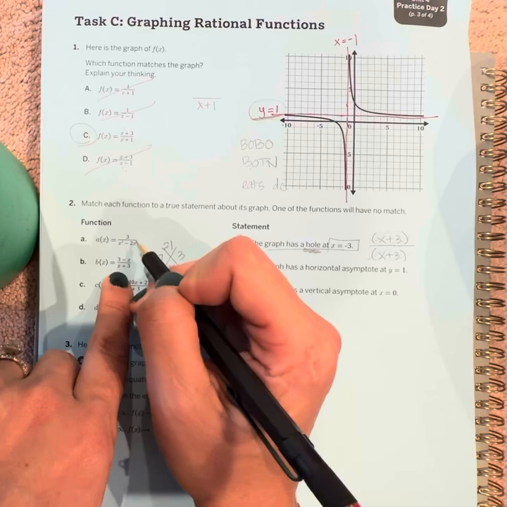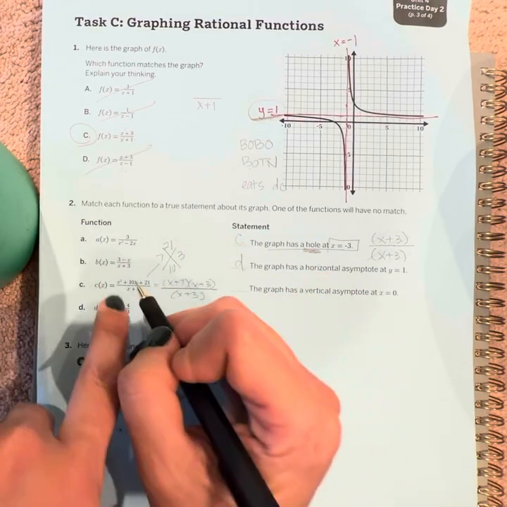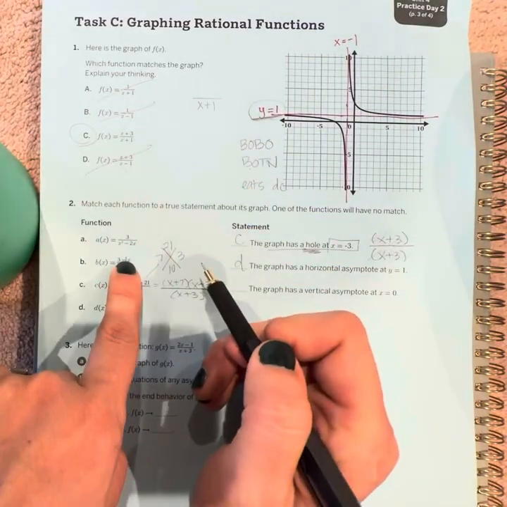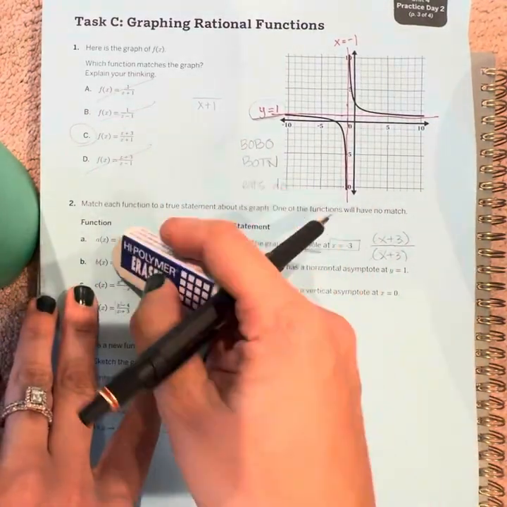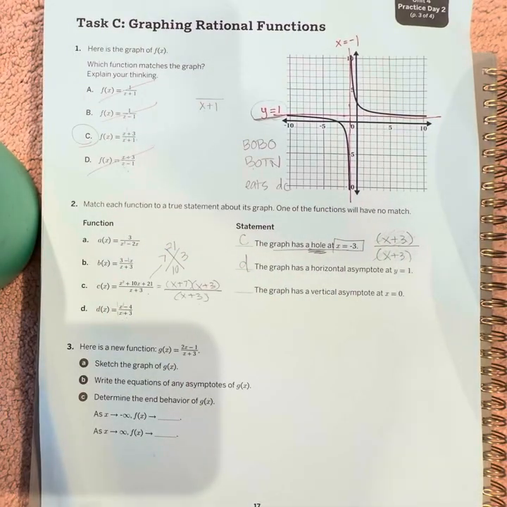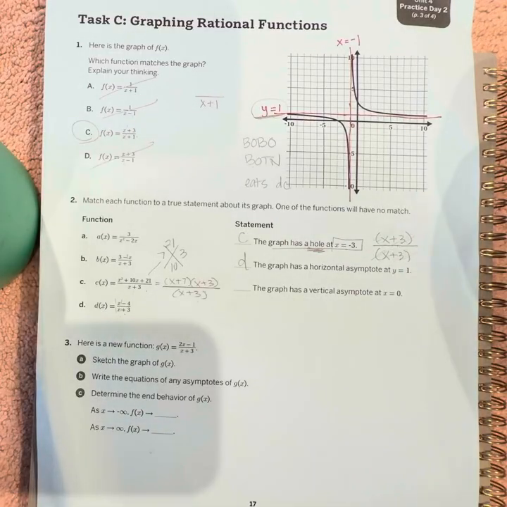Why is it not this one? This one's bigger on bottom, so the asymptote's 0. Why is it not this one? This one's top coefficient is negative 1. All right? So the asymptote would not be a positive 1. It'd be a negative 1. Okay? And then this one is bigger on top. So no, it's not there.